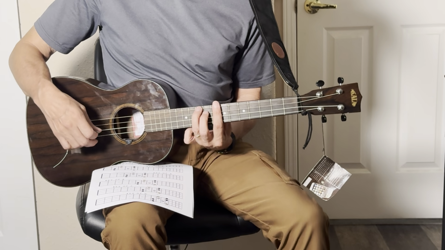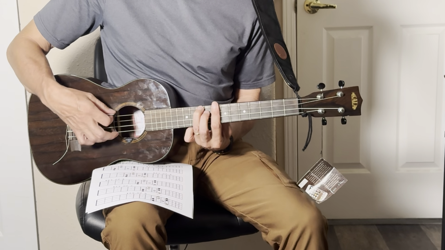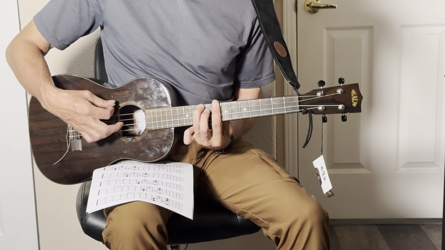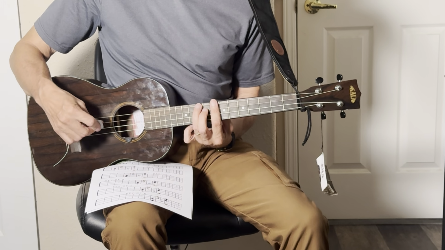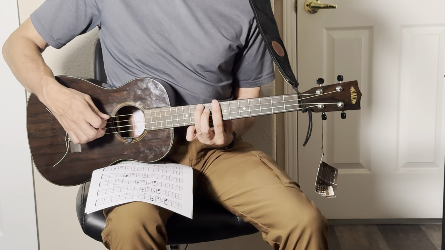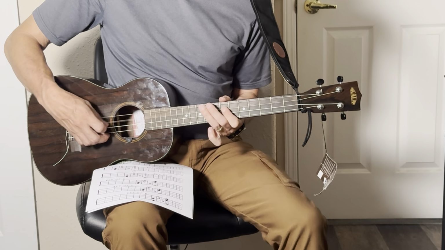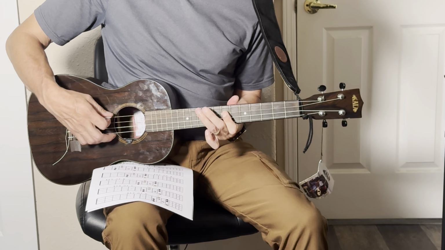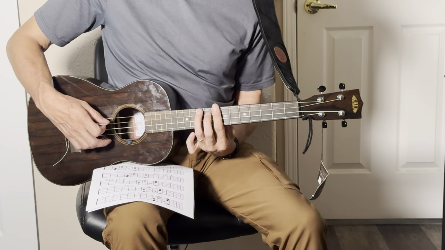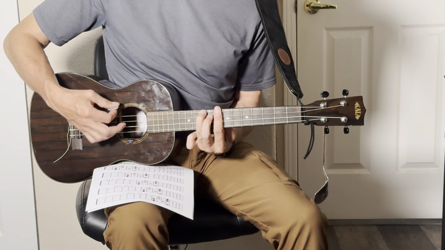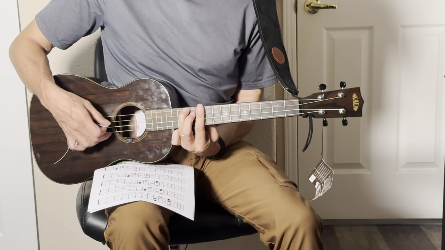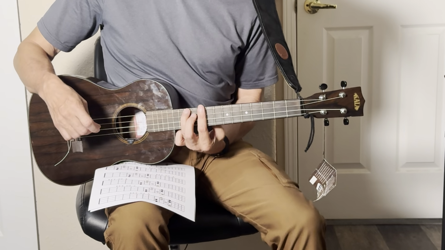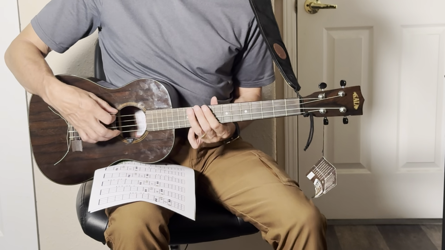Beautiful. Now go to C, which is 8 and 10. Those are your roots. 8 on the E, 10 on the D. Here we go. 1, 2, 3, 4. Make the chord. Okay, now we're going to D, 10 and 12. Okay, 1, 2, 3, 4.